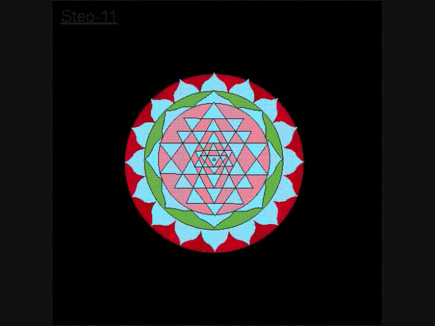Step 12. Draw 16 colored petals and color them. Draw a circle on the outer side. Draw 16 petals between the area of 2 outer circles. Insert colors in the petals.